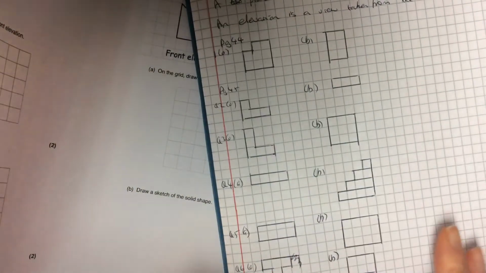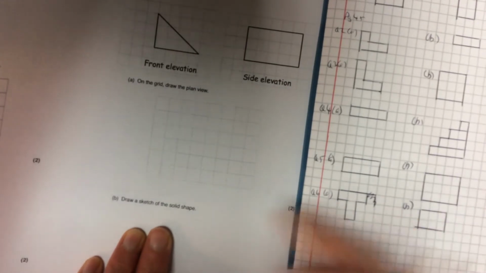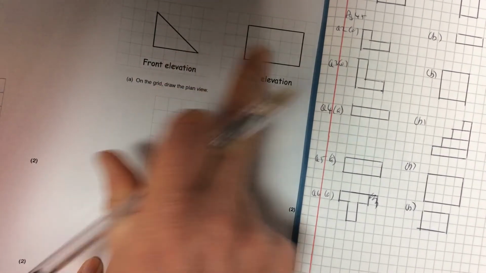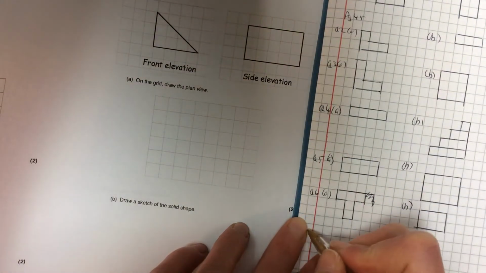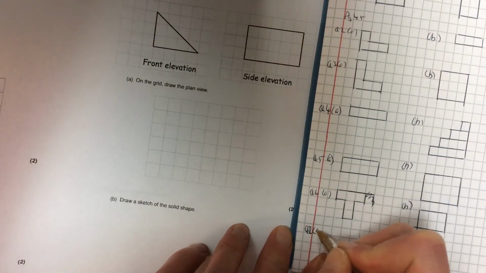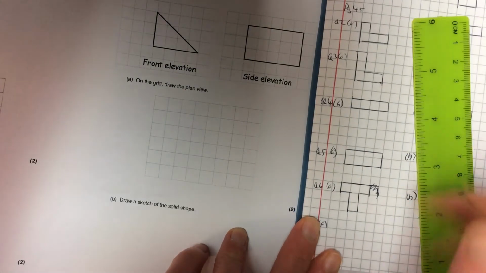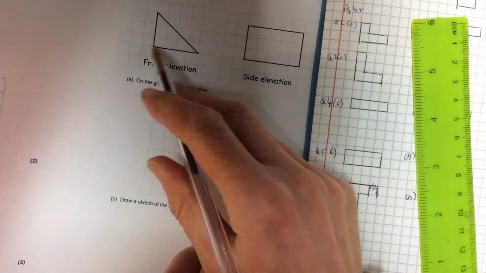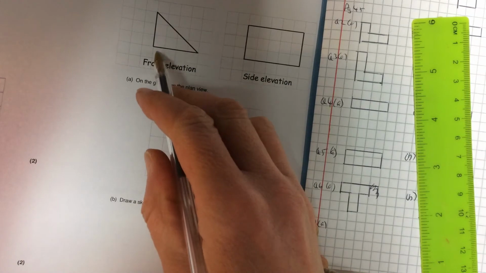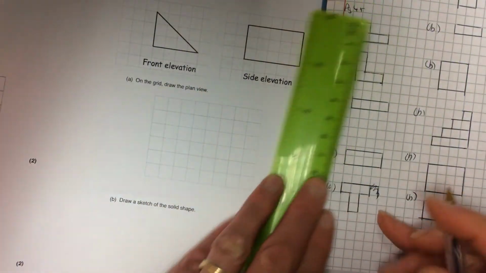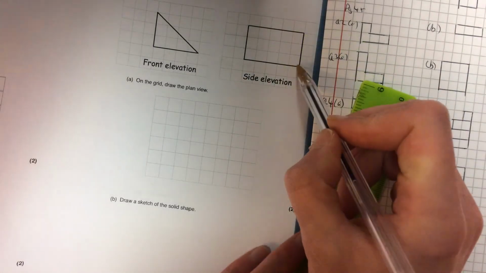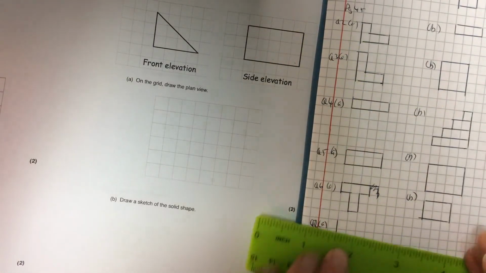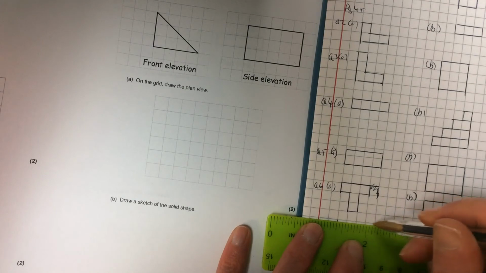Question 7. So you've got a solid shape, and that's what it looks like in front, and that's what it looks like from the side. What would the plan look like? The plan would look like the base. It's quite hard to see this one, so if you're not getting this one, don't worry too much about it. It's just going to be a rectangle, and it's going to be 1, 2, 3, 4 along. 1, 2, 3, 4. And it's going to go back 1, 2, 3, 4, 5. But if you don't see that, I wouldn't worry too much about that one.